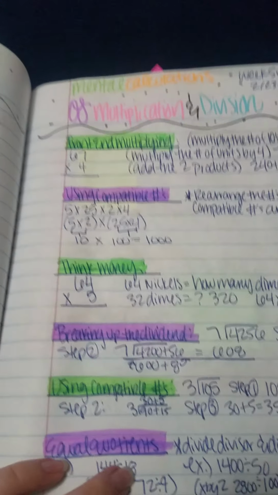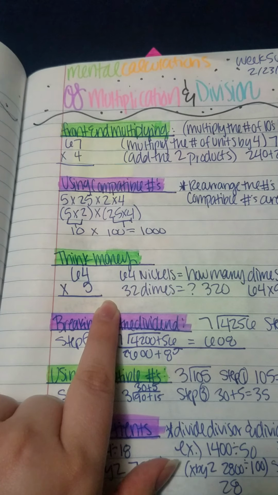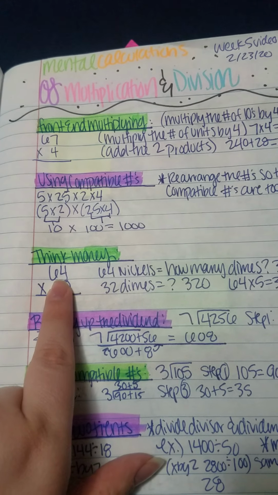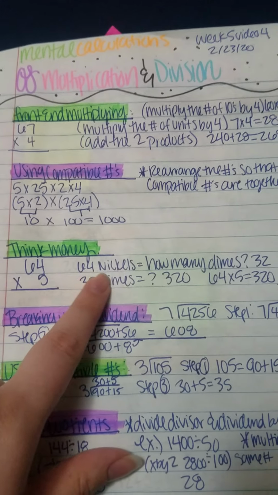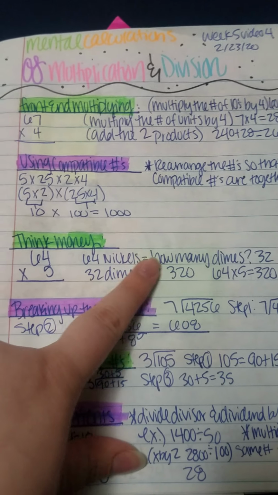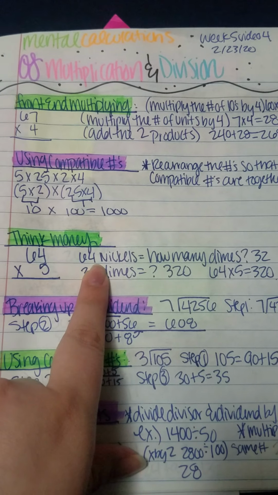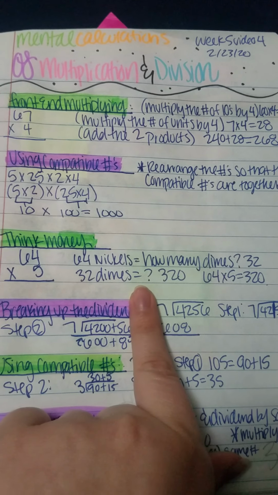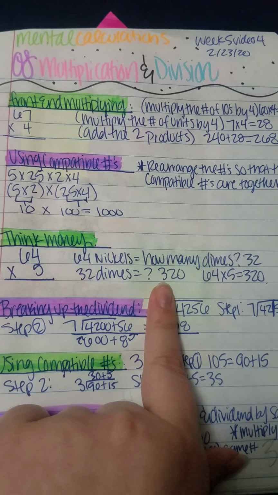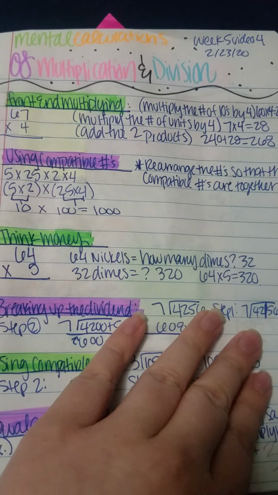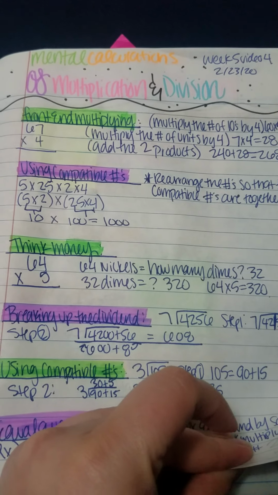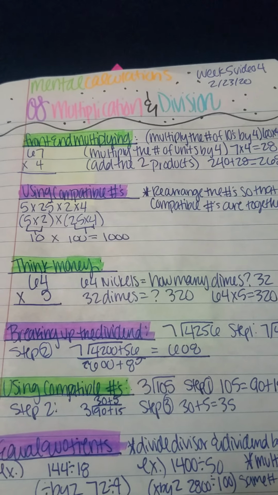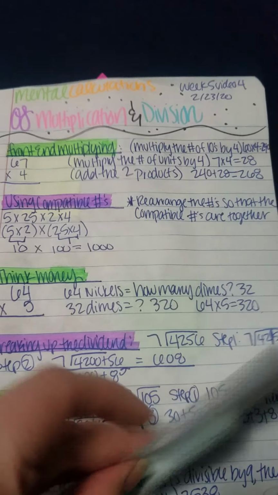For example, I like to think money. I'm a bank teller, and I work with money every day. So I constantly think about money. So I like this because it's 64 nickels is how many dimes? Well, I know nickels is half of dimes. So I know 64 divided by 2 is 32. And that gives us our dimes answer. And then we multiply that by the 5, and that gives us our 320, which makes it so fast. And I work with it every single day. So it's nice using that outside of work as well.